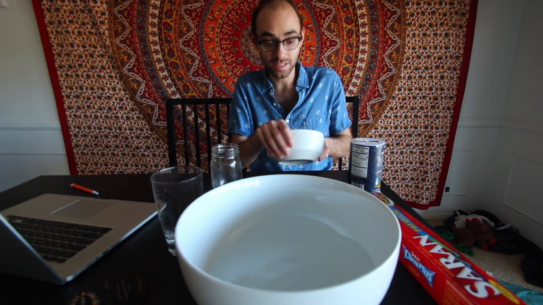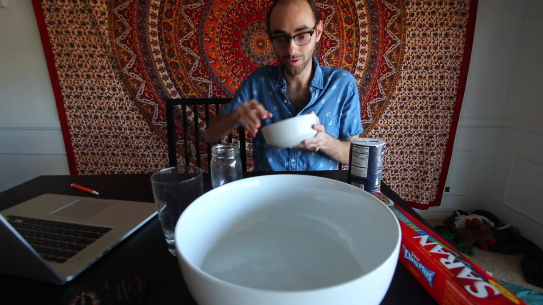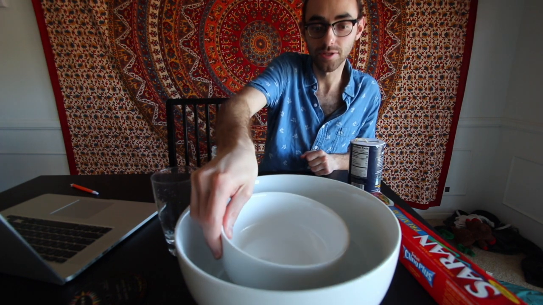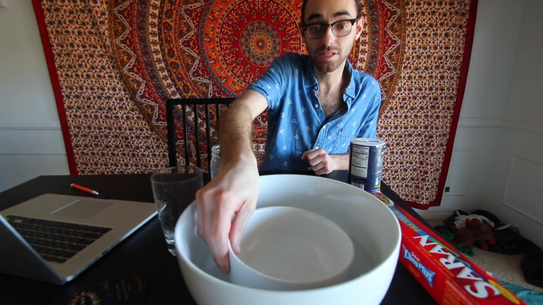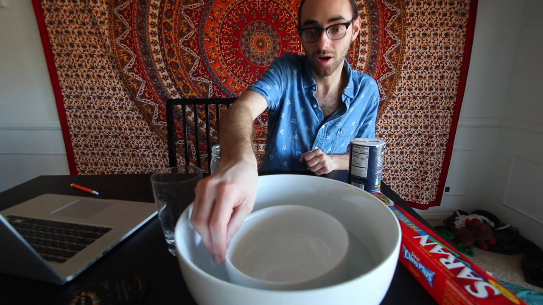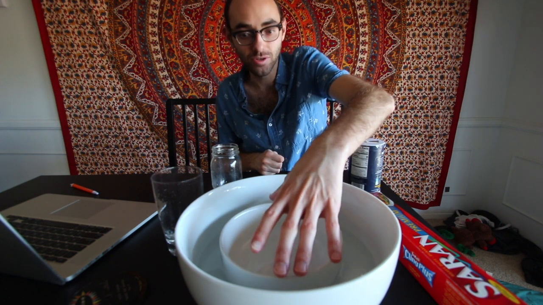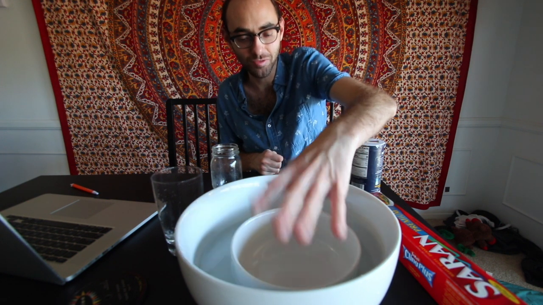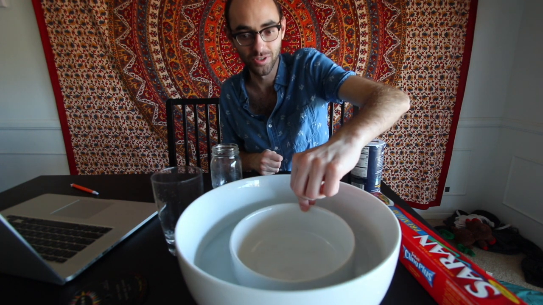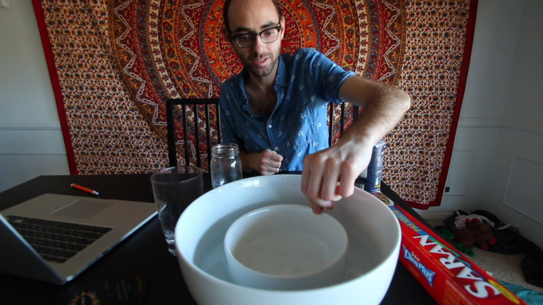The next thing we're going to do, and this is important, we're going to take our second bowl, our smaller bowl, and put it right in the middle of this bowl. It's really important to not get any water into the second bowl. So, depending on how much water you have, it can float or it can rest on the bottom. Try and get it to rest, because right now you can see this bowl is kind of floating around. It'll be okay, but it's really easier if it's just sitting on the bottom of the bowl.